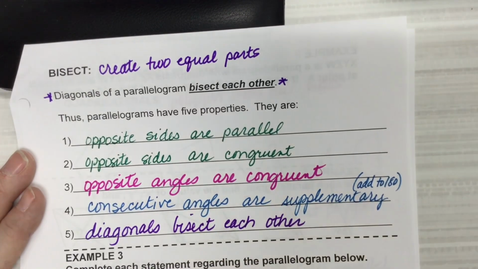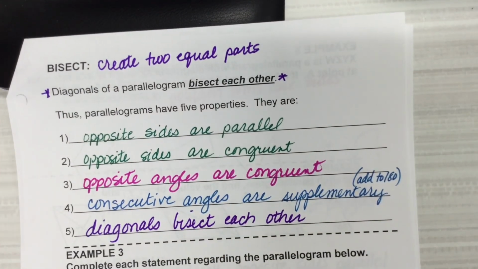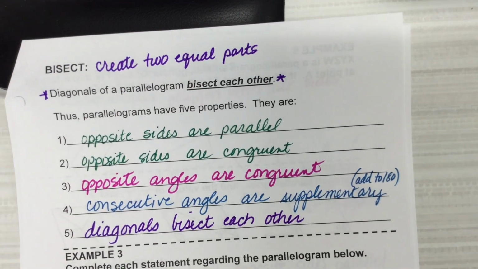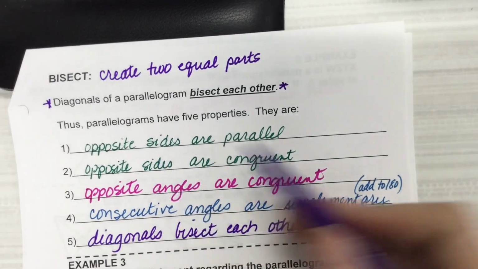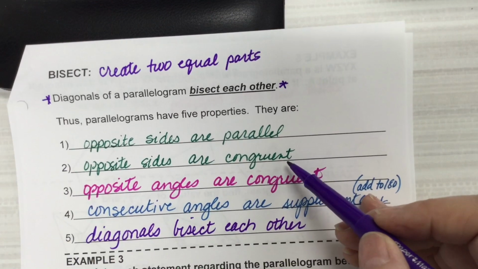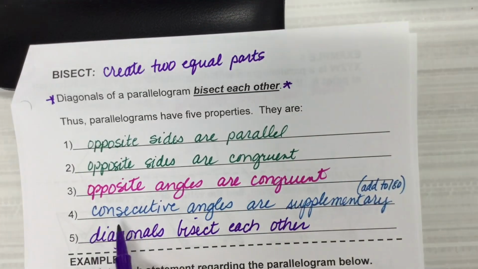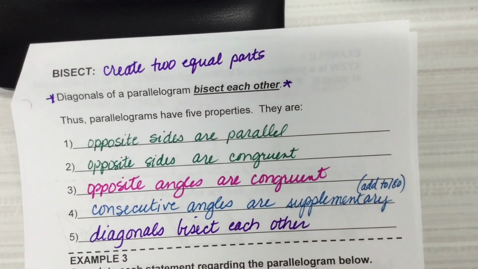Each time you see a parallelogram, you're going to have to know all of these things are true. You have to know that opposite sides are both parallel and congruent. The opposite angles are congruent. The consecutive angles are supplementary, and you have to know the diagonals bisect each other.